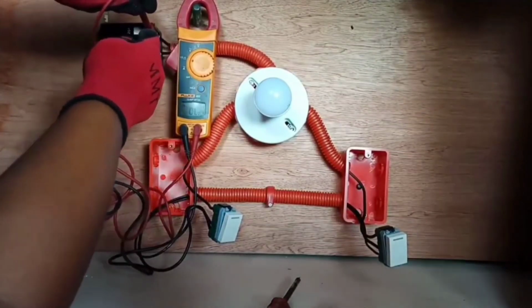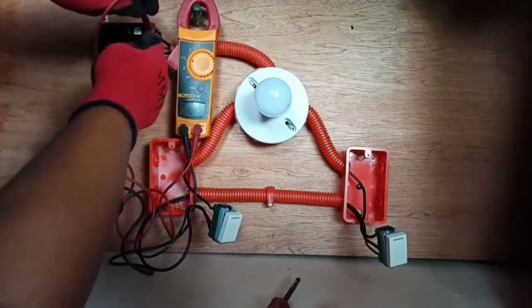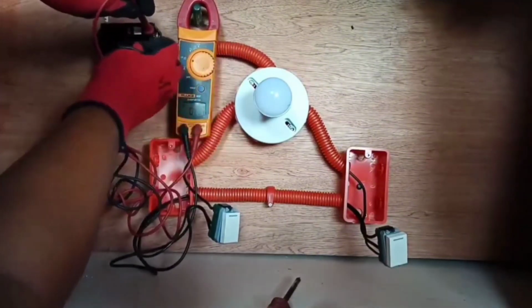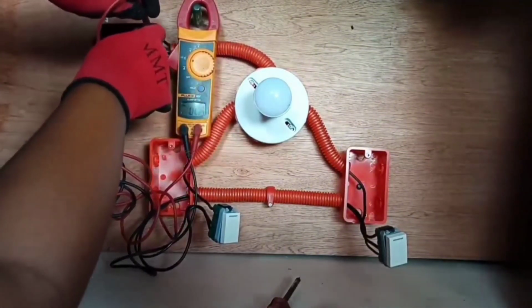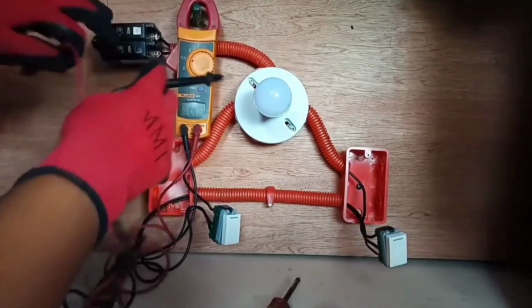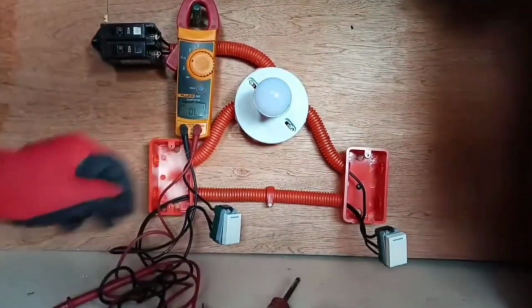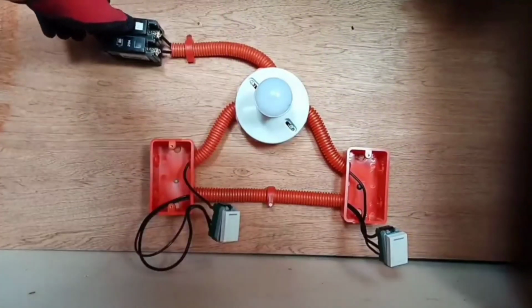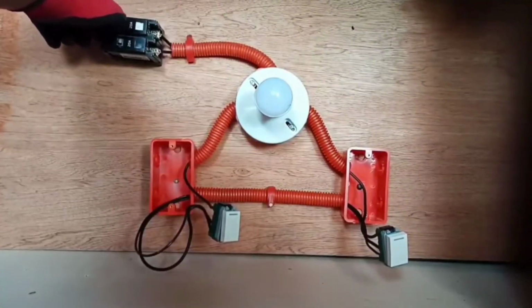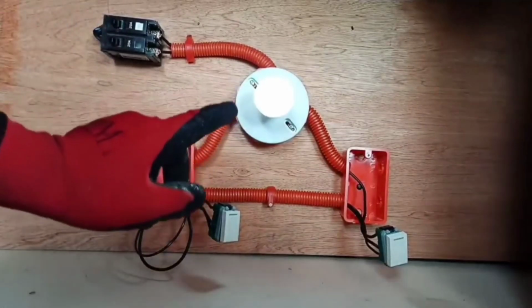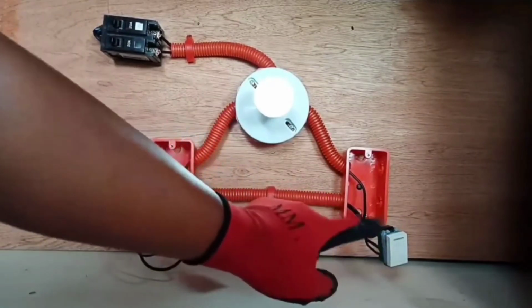If no reading in the tester, it means the line is not shorted. Let us turn on the circuit breaker. If you can see, the bulb is glowing.